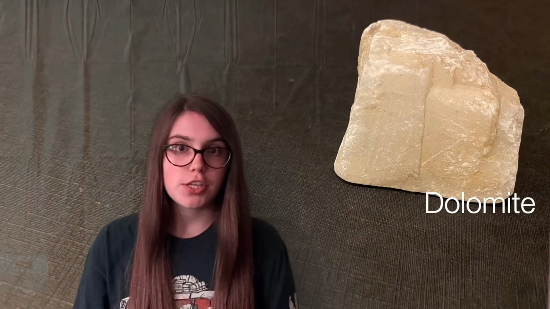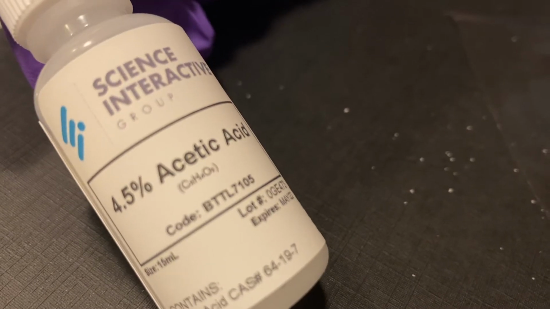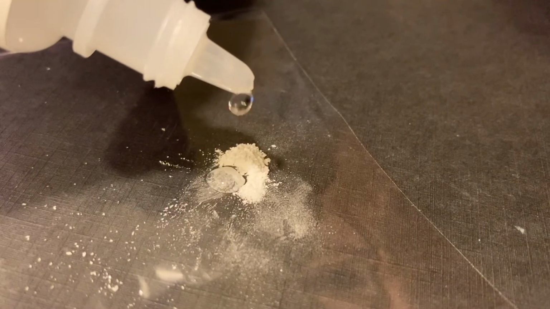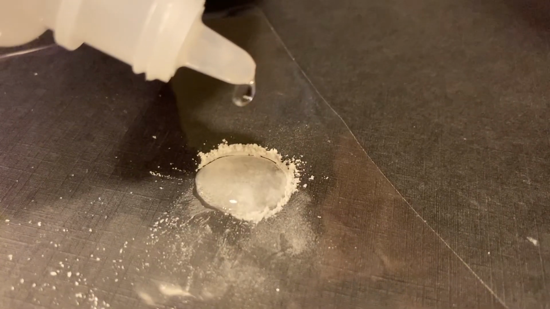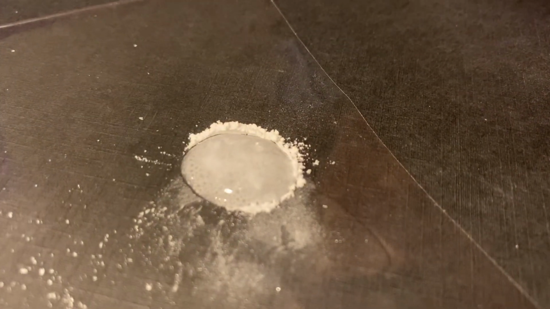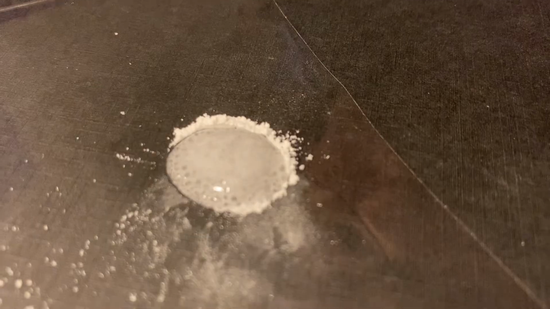At this point, we've gone over most of the basic properties of minerals. Any other properties that you can observe are also helpful in identifying minerals. Another property that can be easily tested at home is effervescence. To test for effervescence, first make sure that you put on your gloves. Then drop acetic acid on the mineral to see if it reacts and forms bubbles. Dolomite, in its powder form, effervesces in acid.